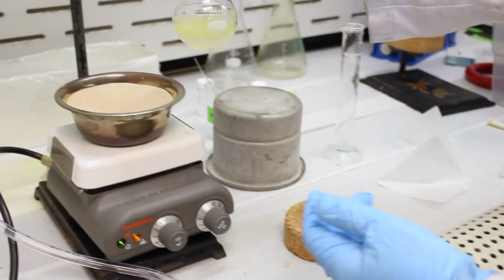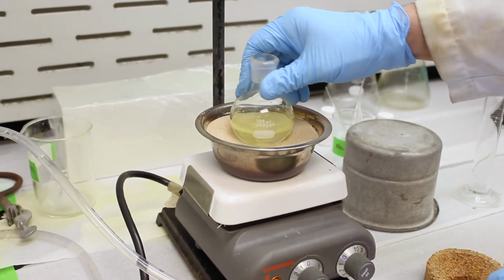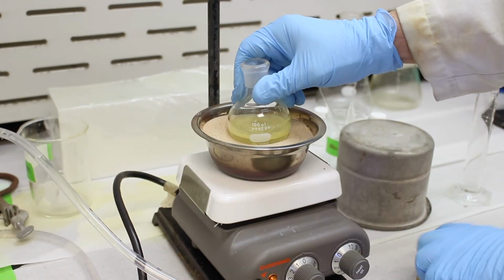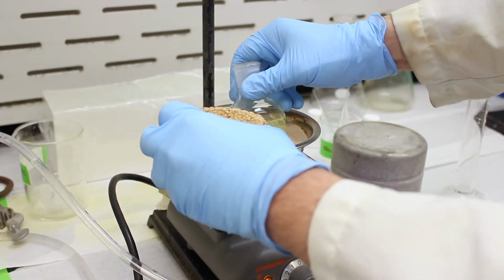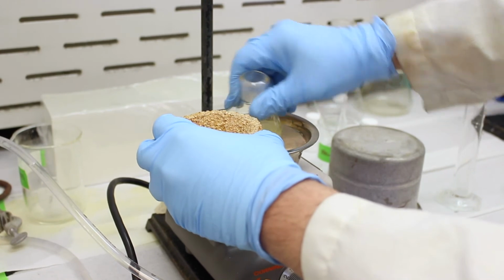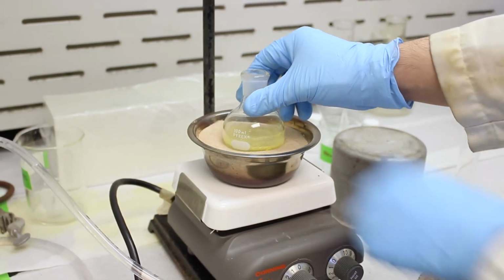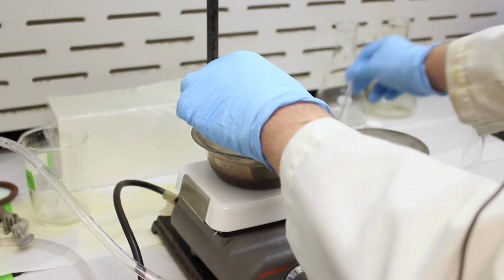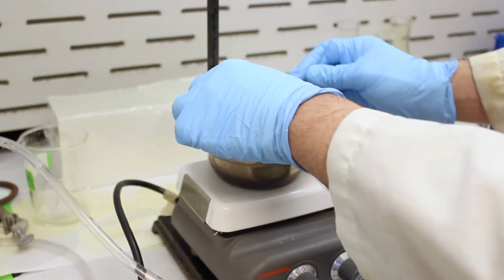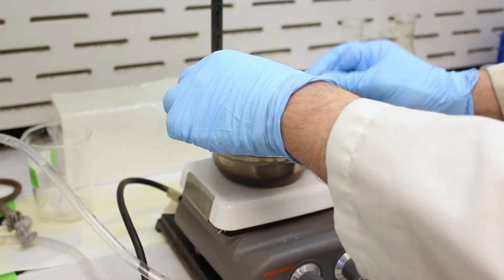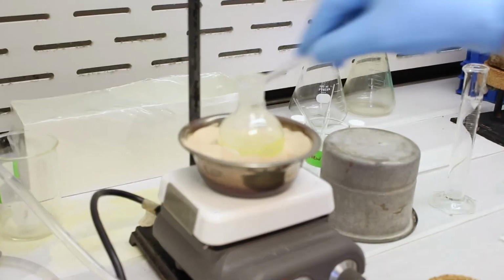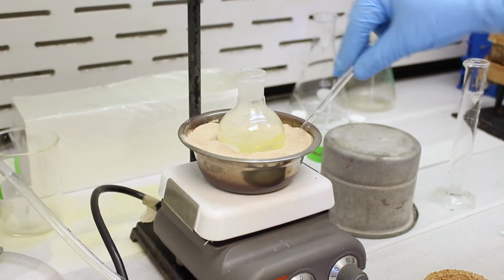So we'll place this into our sand bath. Okay, that's a little hot, so I'll take this cork ring to help me dig this out here. Actually, I think I will take a pipette to dig the sand out to make a little well. Alright, that should be sufficient. There's good contact between the sand and the flask.